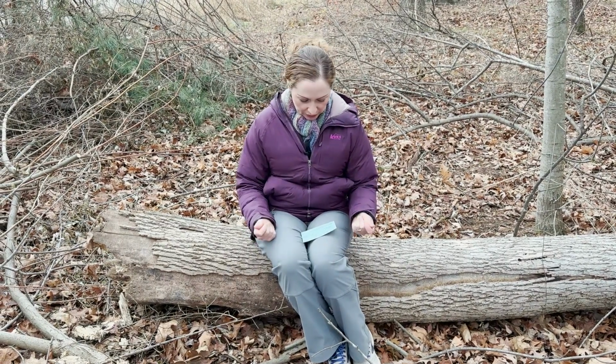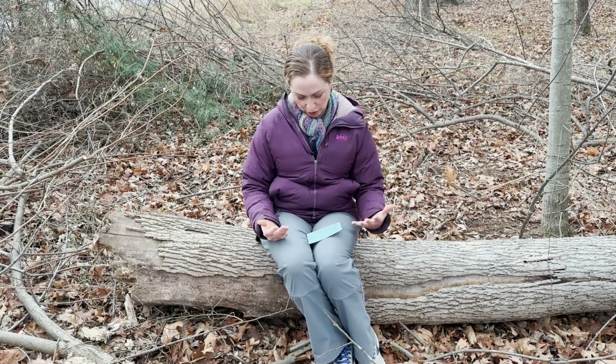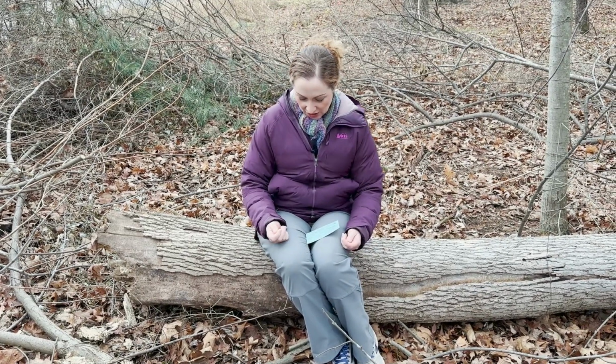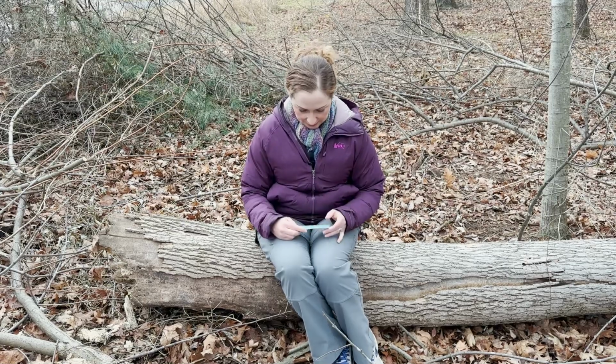And the coarse woody debris provides microsites and supports species diversity. It provides a place for different kinds of mosses to establish, fungi and lichens.